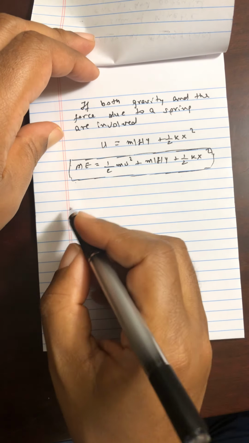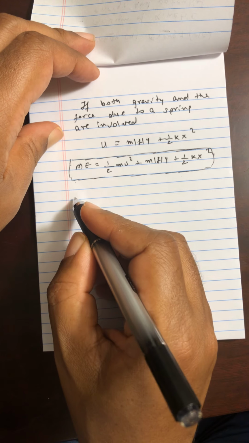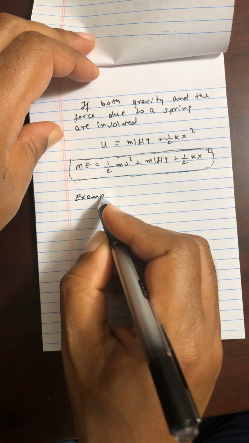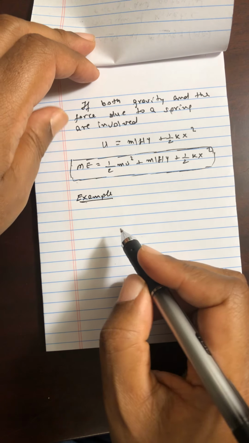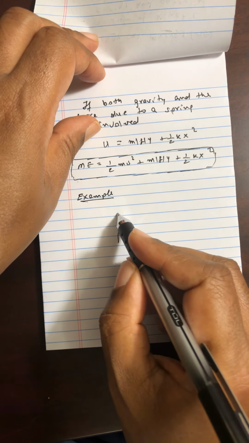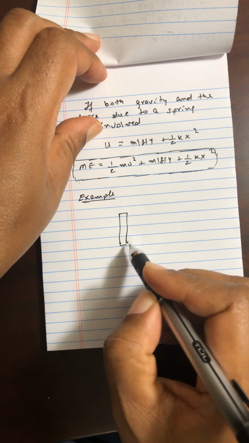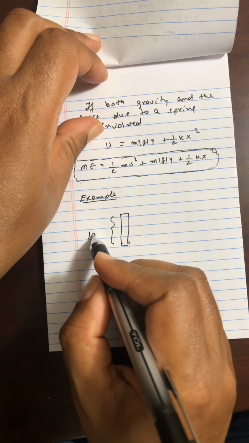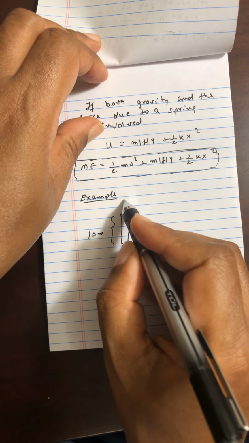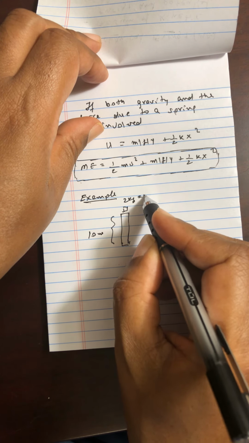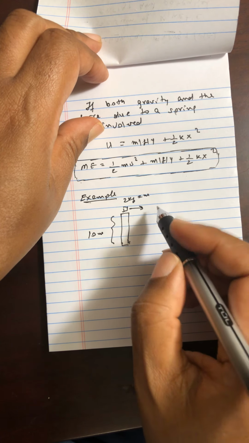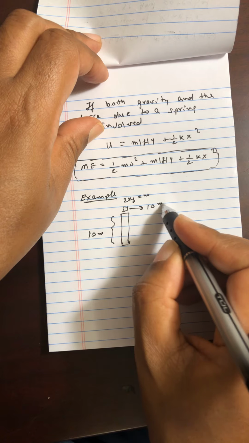Now let's consider an example of calculation of mechanical energy. Let's say we have an object on a 10-meter tall building, and let's say its mass is 2 kilograms, thrown with a speed of 10 meters per second.